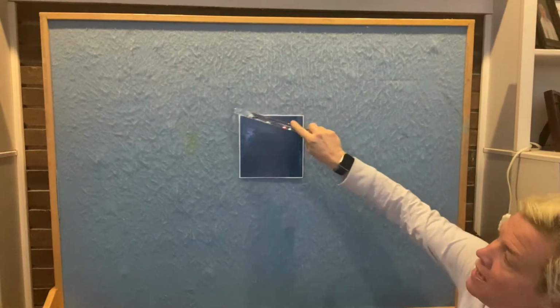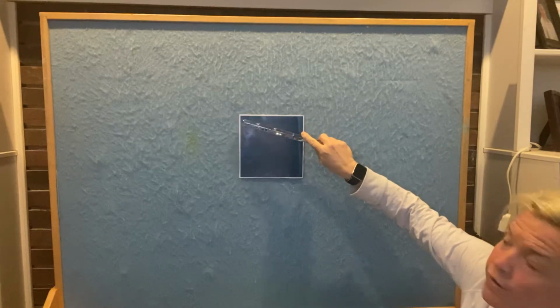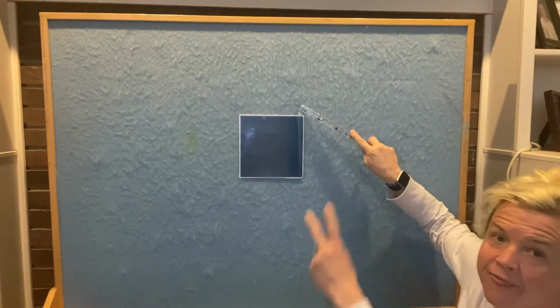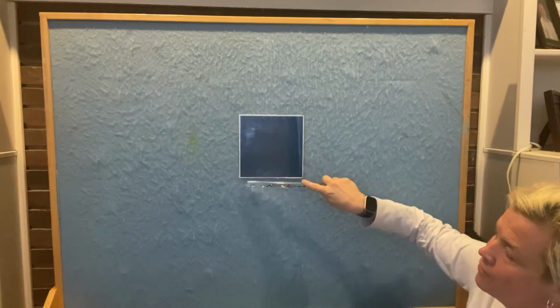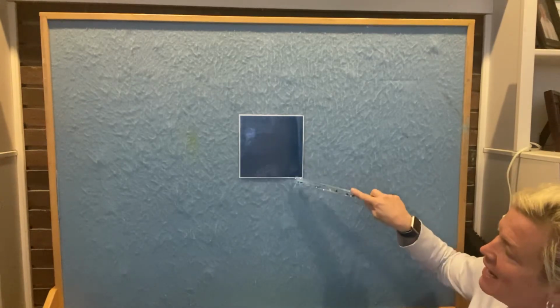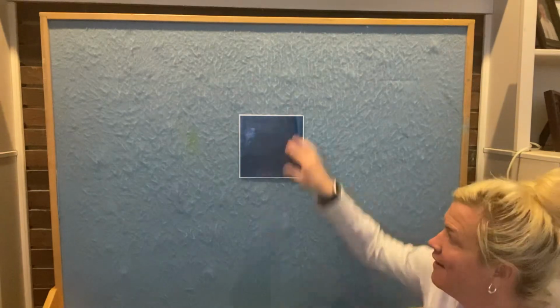So there's one angle or corner. Here's another angle or corner. That's 2. Here's an angle. And here's an angle. So a square has 4 angles, 4 corners, and 4 sides.